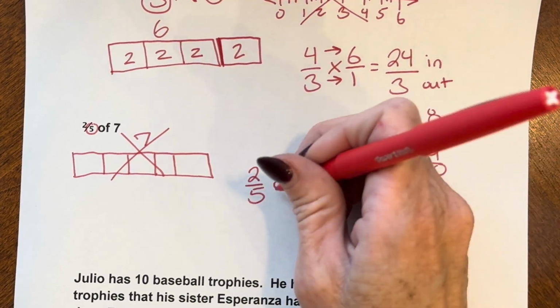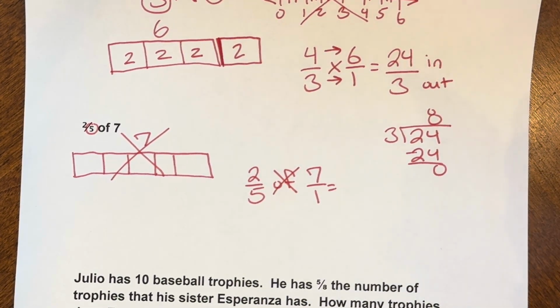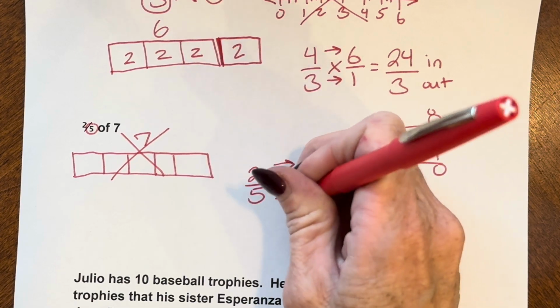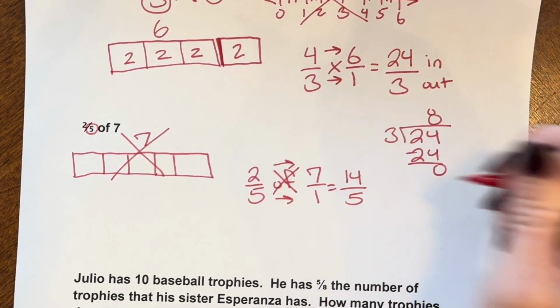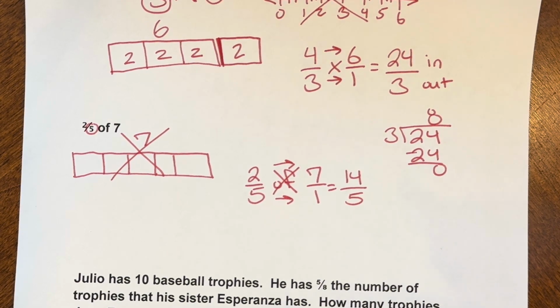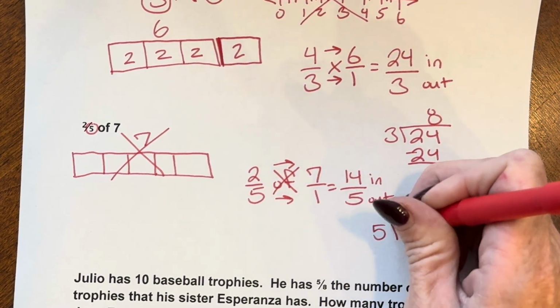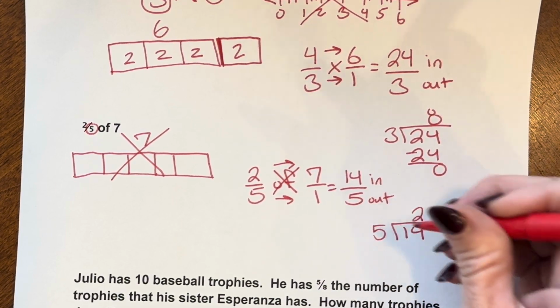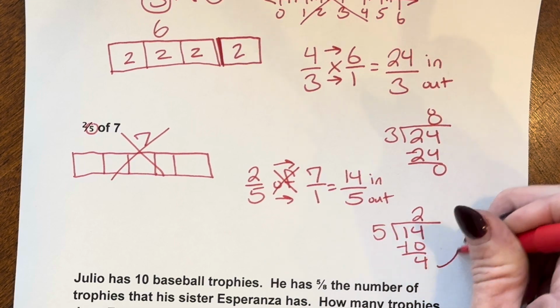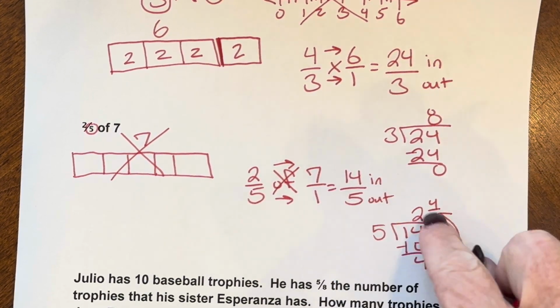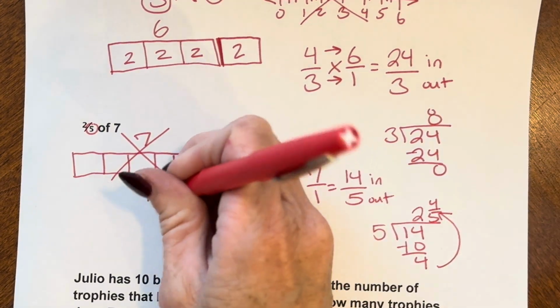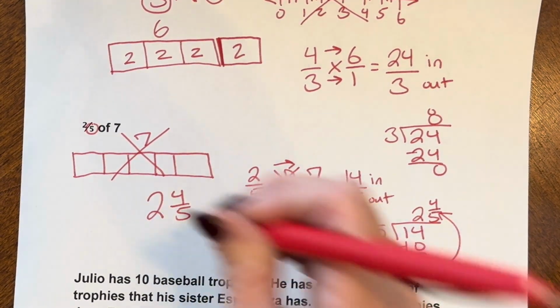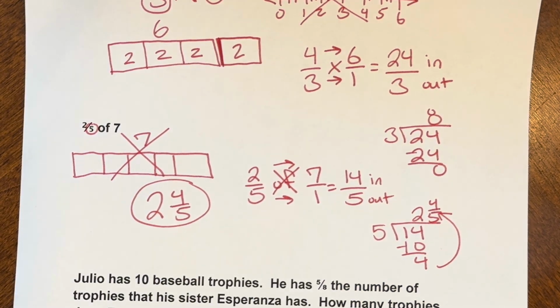2/5 of 7 is the same as 2/5 times 7/1. So when I multiply straight across, I get 14/5. And then when I go to correct this greater than 1 fraction, I get 14 divided by 5 is 2, and 2 groups of 5 is 10. So I have 4 left over. And remember, my denominators don't change. So I'm getting 2 4/5. I also could have done a number line for this, but I think the algorithm was the fastest.